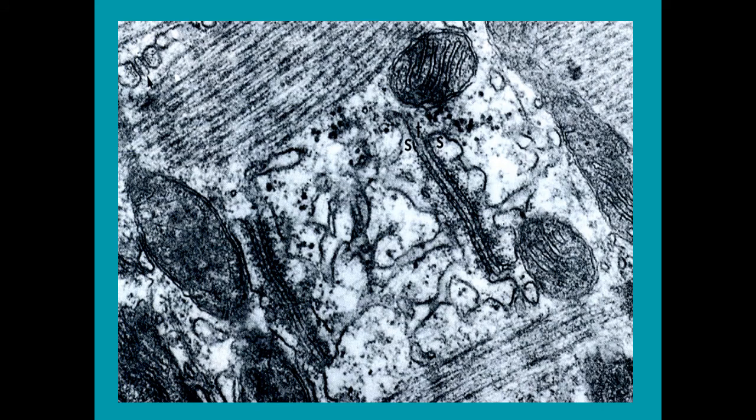Here on the high-power electron micrograph, you can see the T-tubule system, a portion of the transverse tubule, and on either side of it the dilated cisternae of the smooth endoplasmic reticulum. And you can also see some profiles of mitochondria and the contractile myofilaments on this high-power electron micrograph.